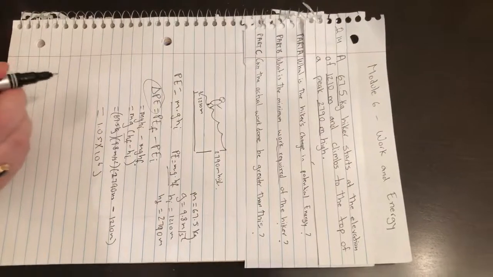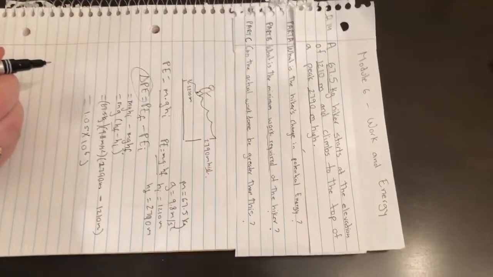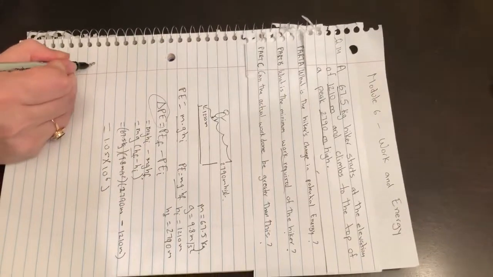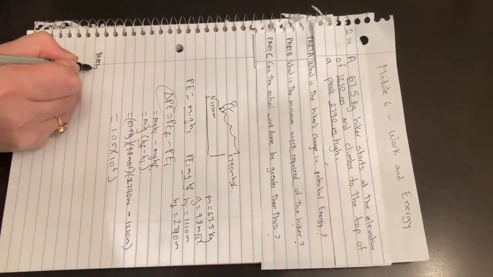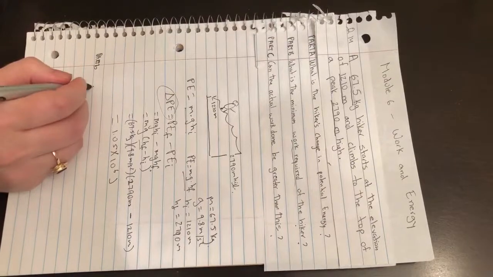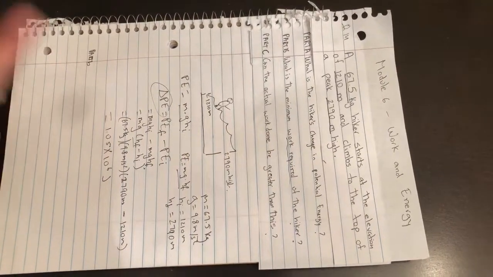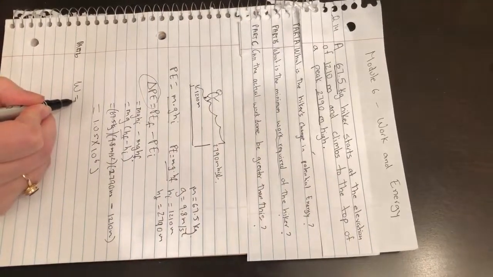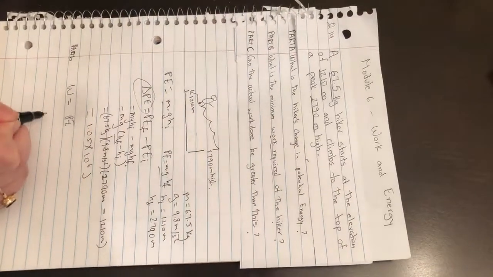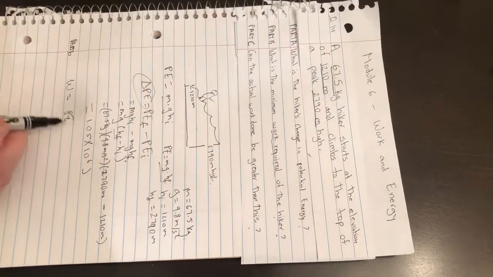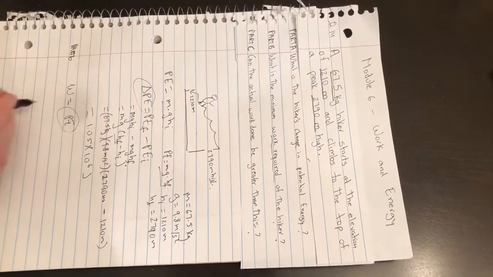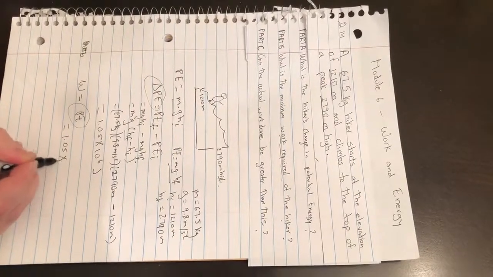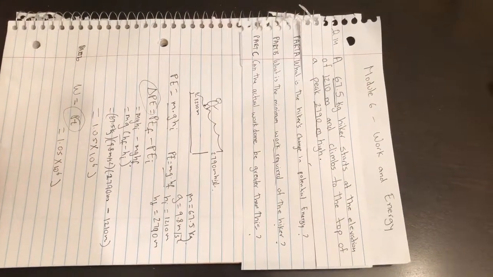So the minimum amount of work done by the hiker must cause the change in potential energy. So for part B, the minimum work done by the hiker must be equal to delta P. We already solved for potential energy, so our answer is the same as part A, 1.05 times 10 to the 6 joules.